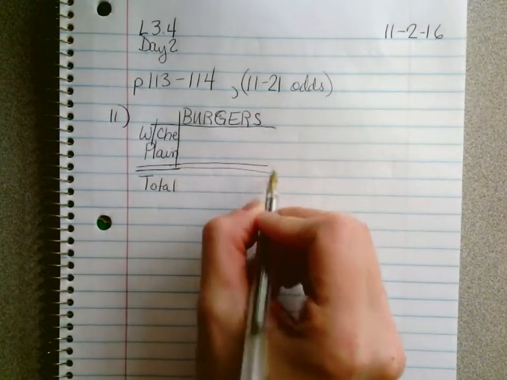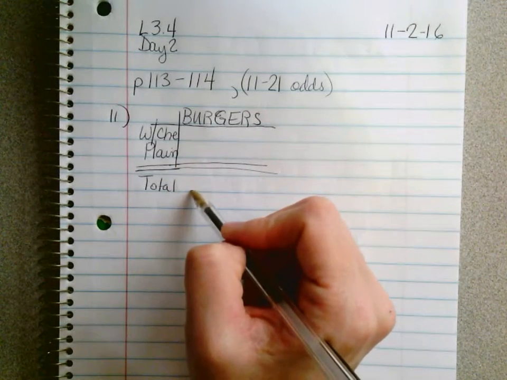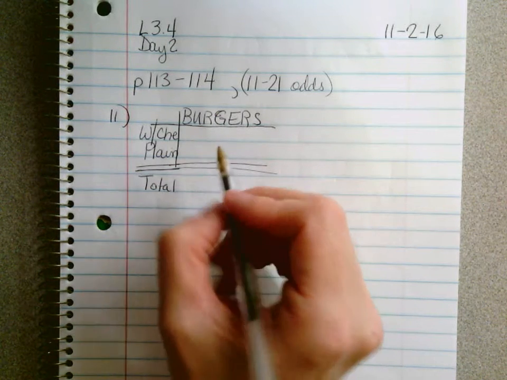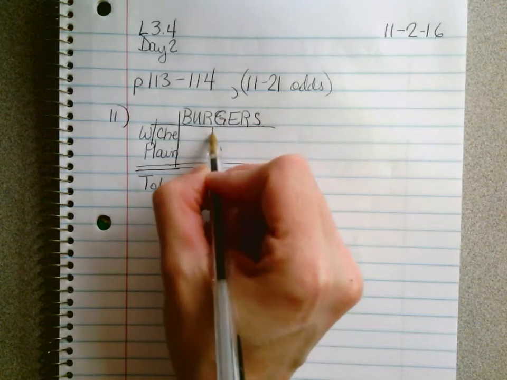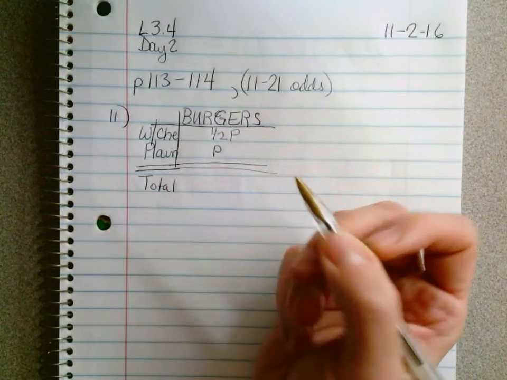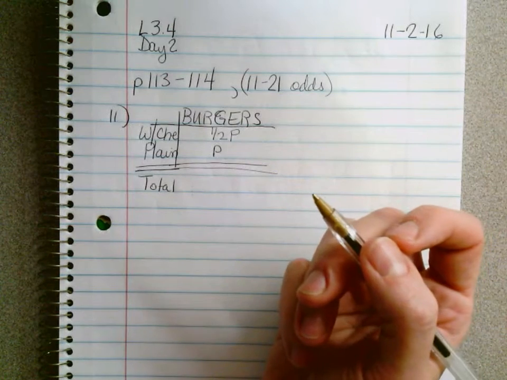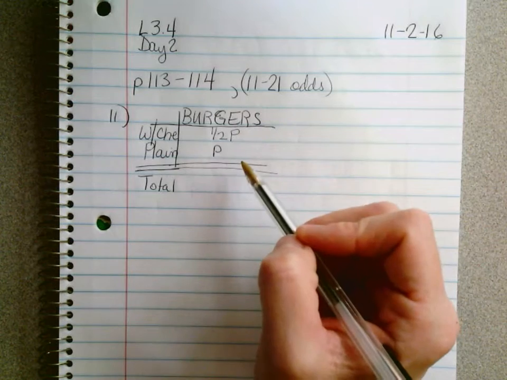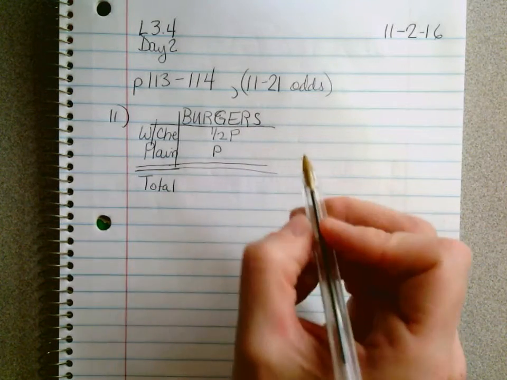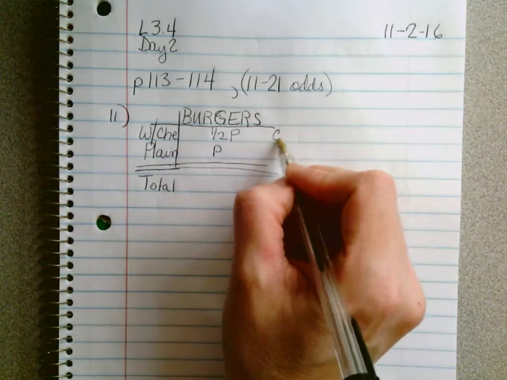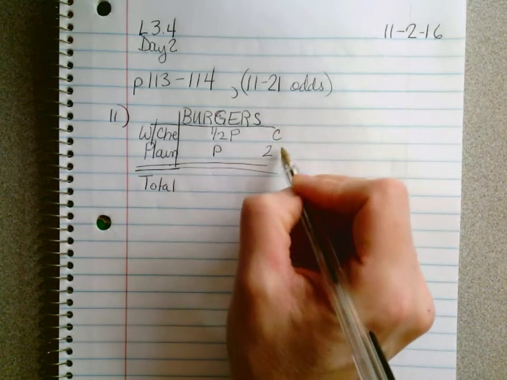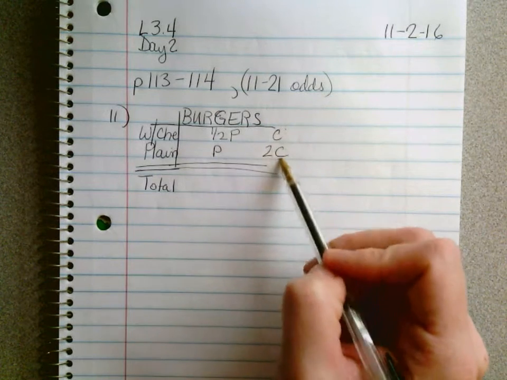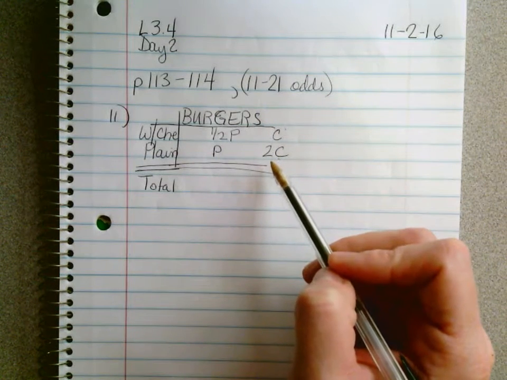Ethan, what do you know about cheese versus plain? So cheese was half of plain. So if I call P plain, cheese is 1/2 plain. Would that be right? Is there another way you could indicate this relationship? Maybe call cheese cheese and call plain double cheese? Do both of these things reflect the same information?